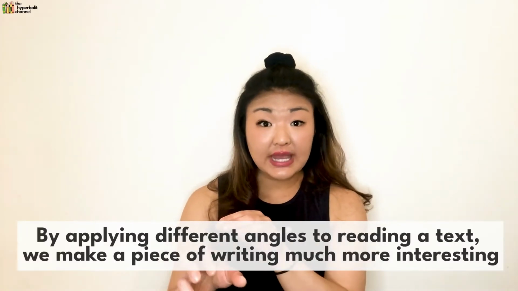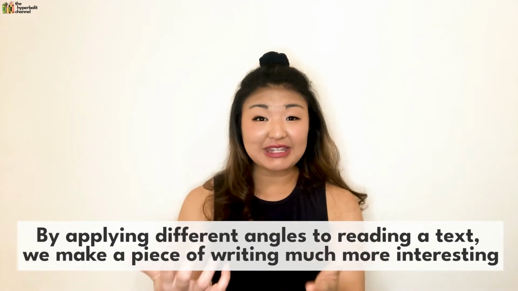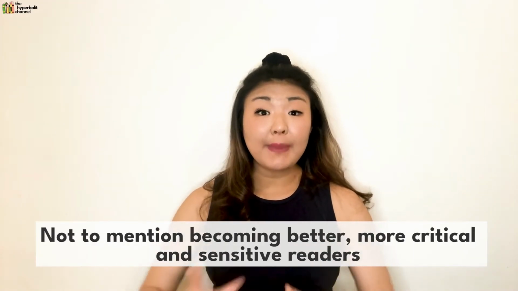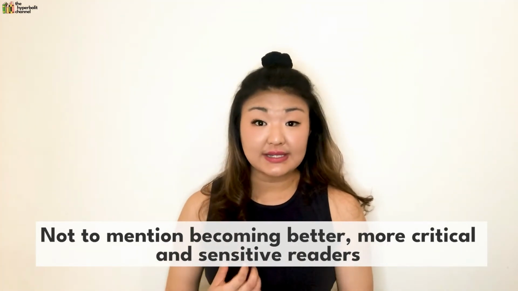But the thing is, none of these interpretations are definitive. And that's exactly the point. By allowing ourselves to consider a single text from these different theoretical angles, we are the ones who make the text a much more interesting piece of writing, all the while becoming better, more critical, and more sensitive readers ourselves.